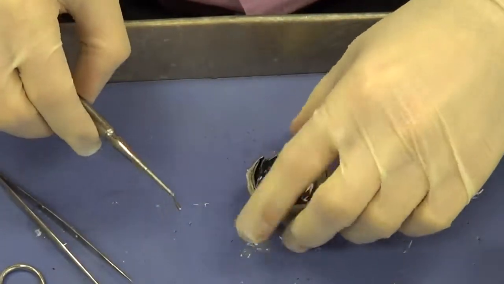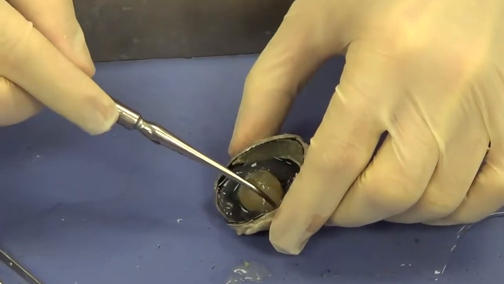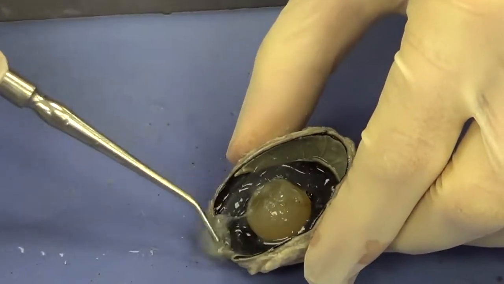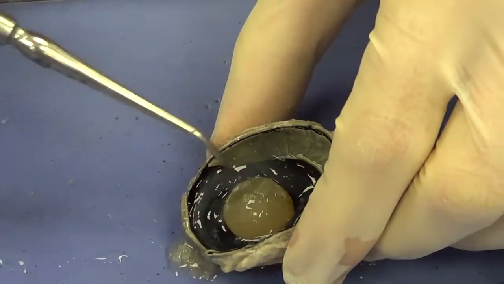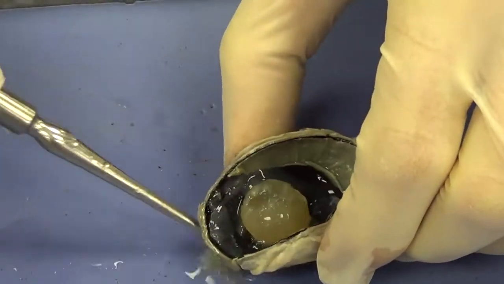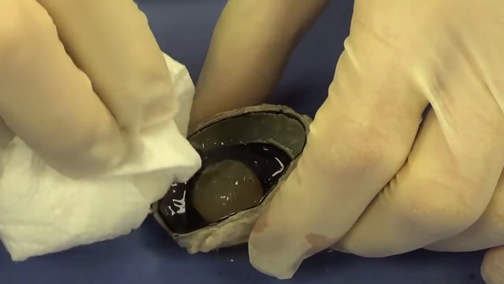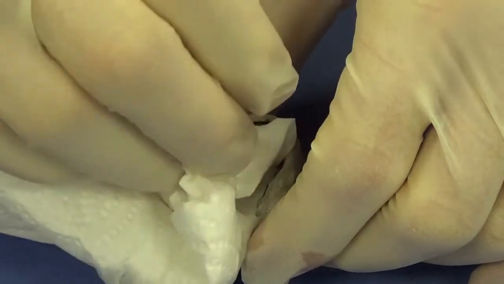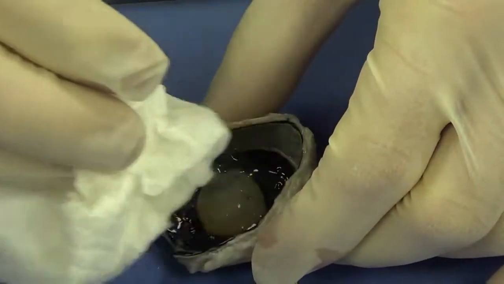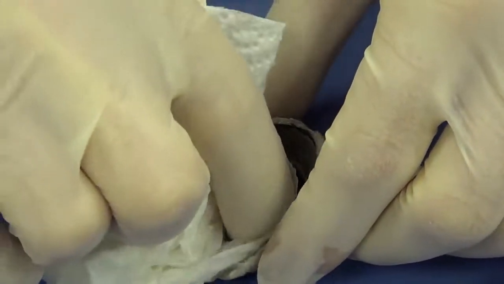And again, I want to remove some of that excess vitreous humor. So I'm going to remove some of that very gently. Don't want to disturb the other structures of the eye. I'm going to take the paper towel and just very gently dab it a little bit so we can see clearly in there. You can see all that jelly-like material.